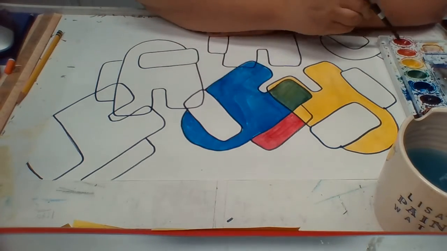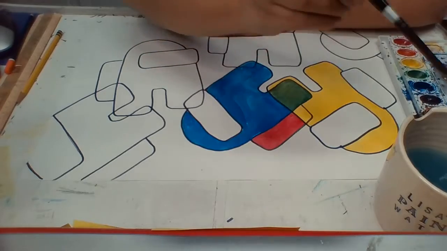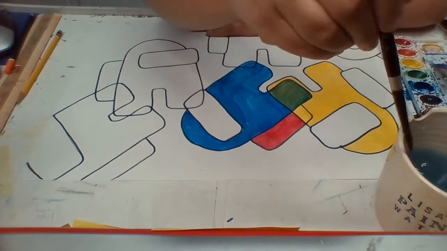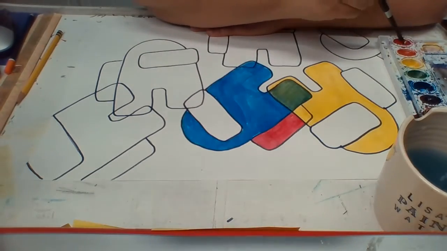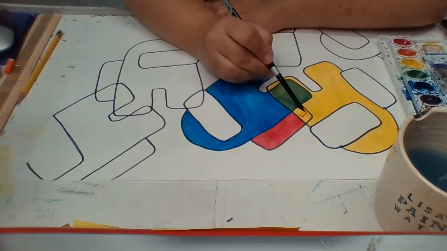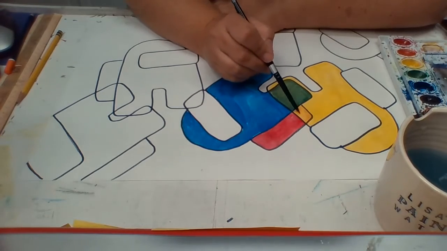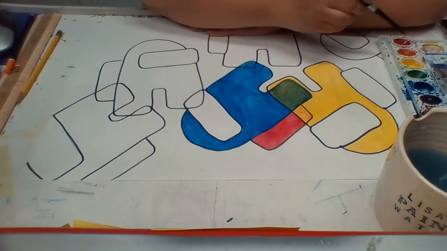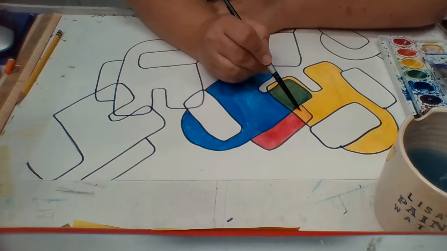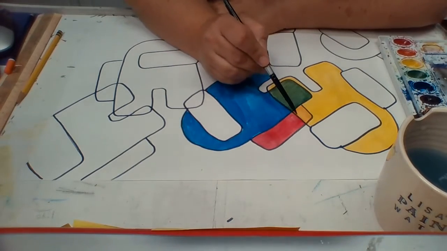Now I have to put it over this yellow, and let's see what happens. Let me clean my brush. Red's a strong color, so I only need a tiny bit. And let's see what's happening. Oh, I think I see a little bit of orange. Do you see how the orange is created by mixing the red with the yellow?